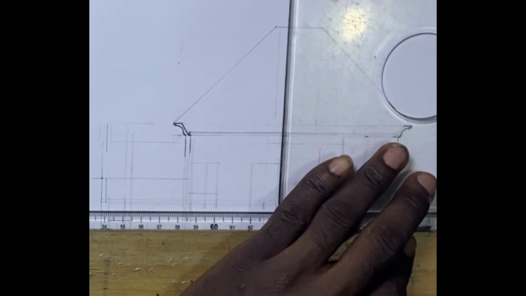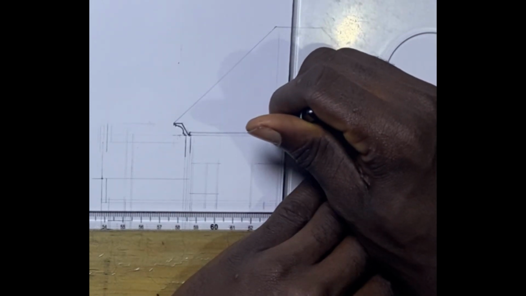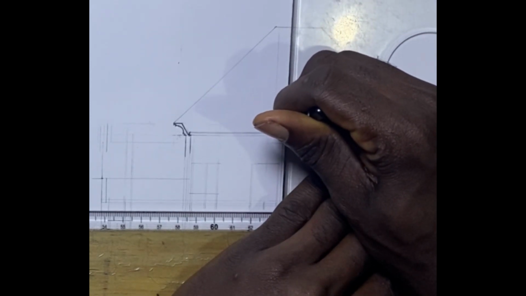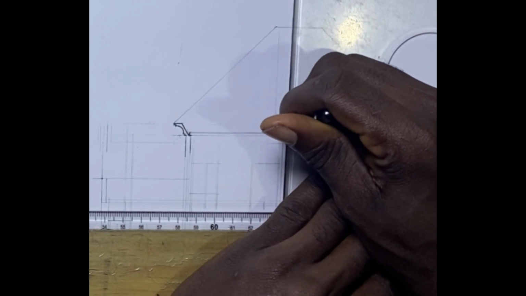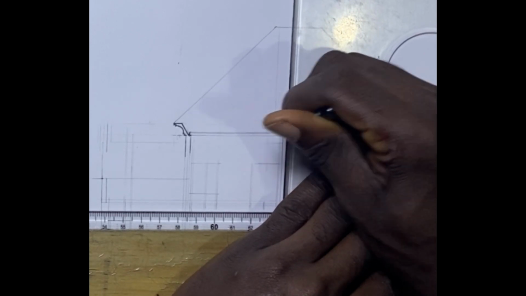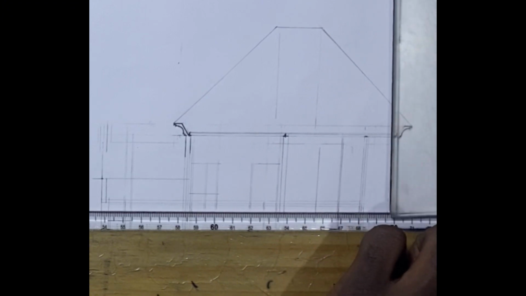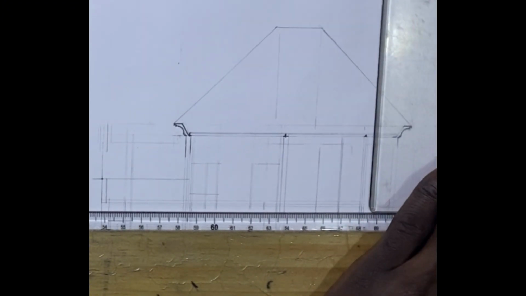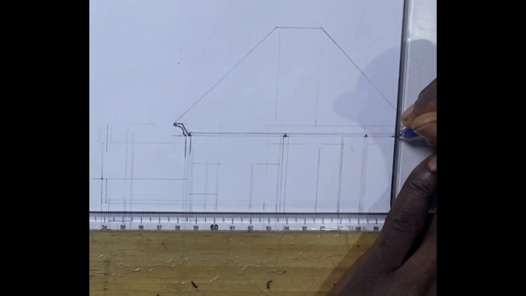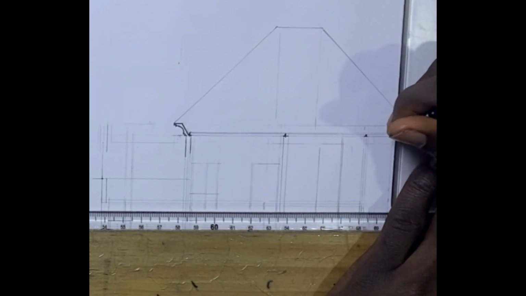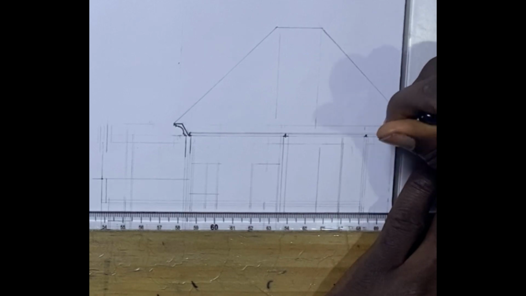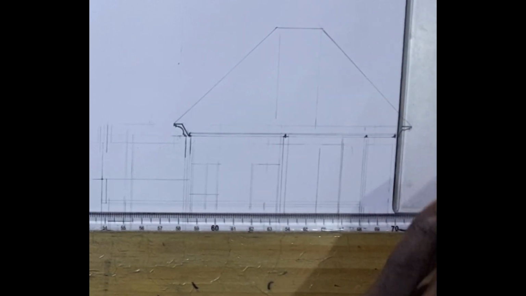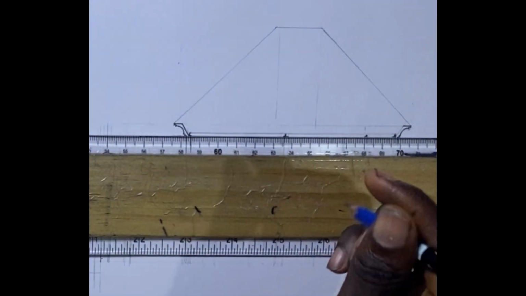Right here, 50. It's quite minute. I don't know if you can see that. Lastly, okay, I'm taking it out.